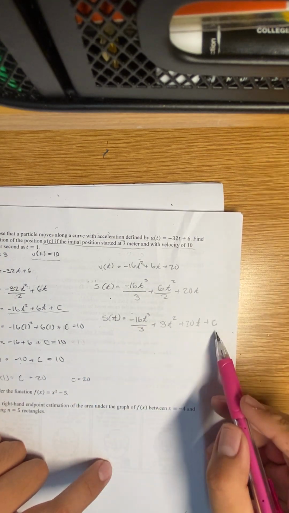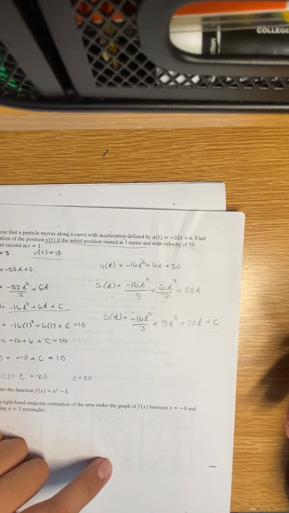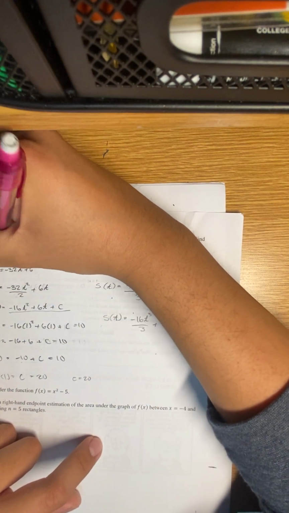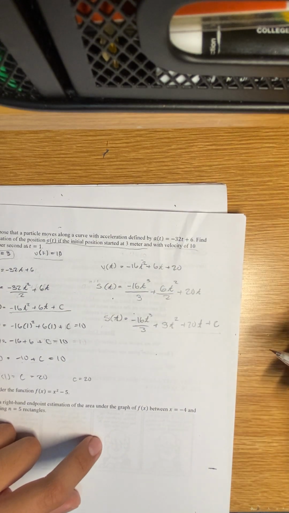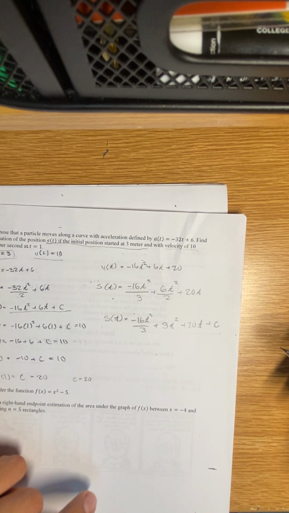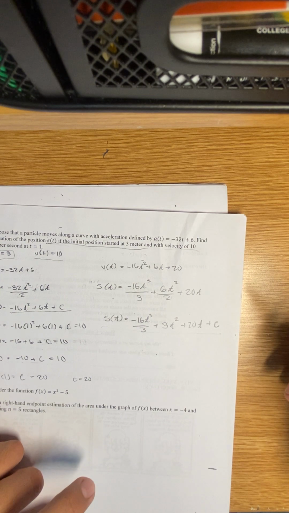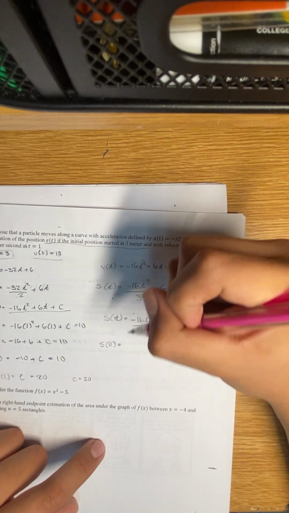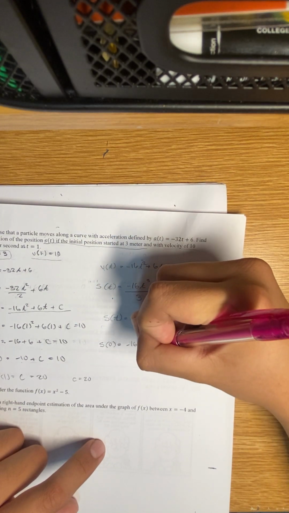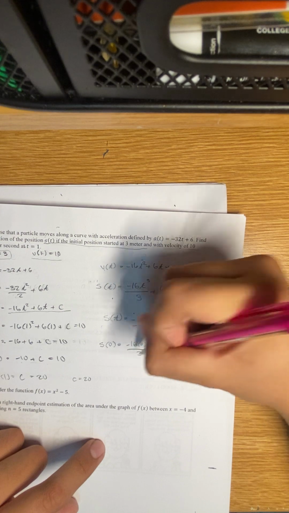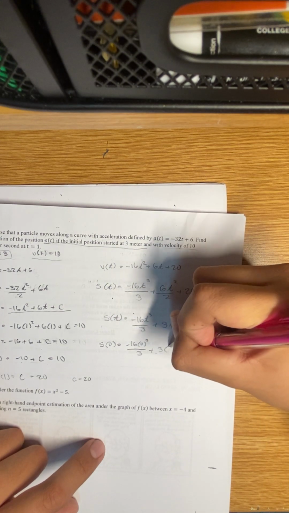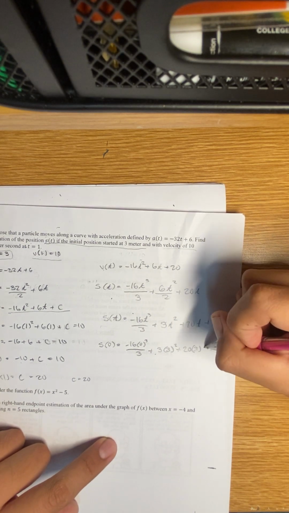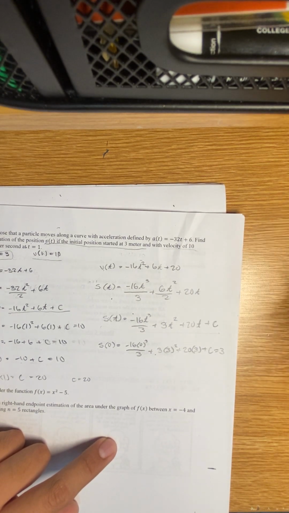So now you're left with this equation after you find the antiderivative of v(t). Now that we're given this equation, we can use our final piece of information, which is s(0) = 3. So in this case we enter the value 0. So s(0) equals negative 16 times 0 cubed over 3 plus 3 times 0 squared plus 20 times 0 plus c equals 3.